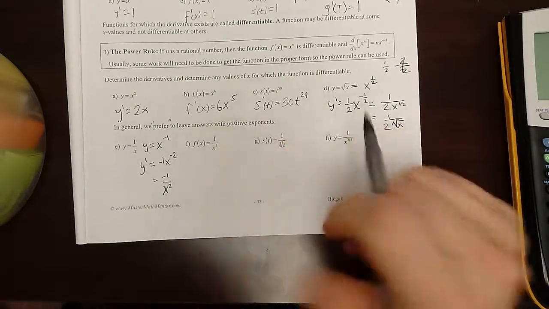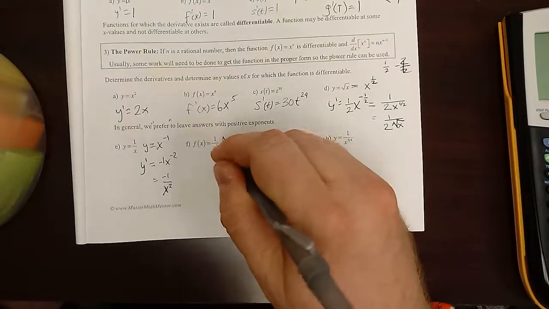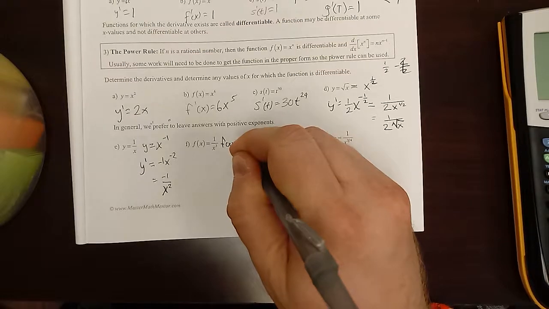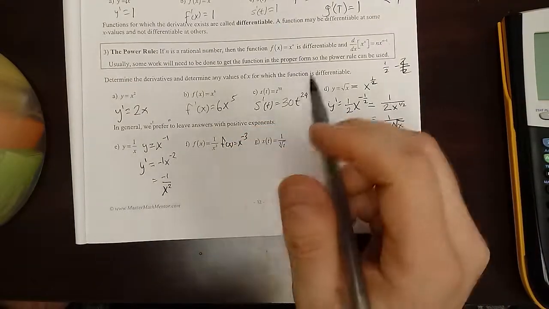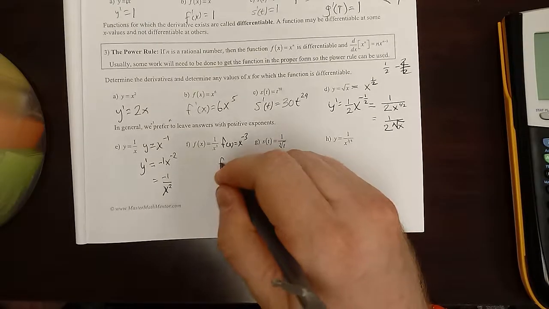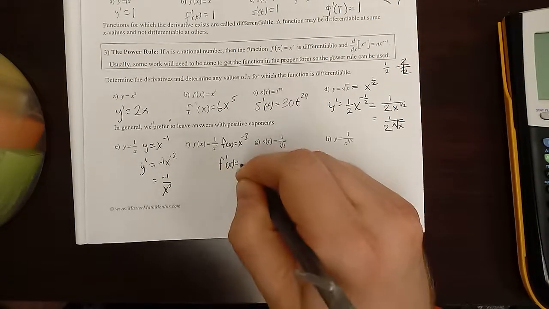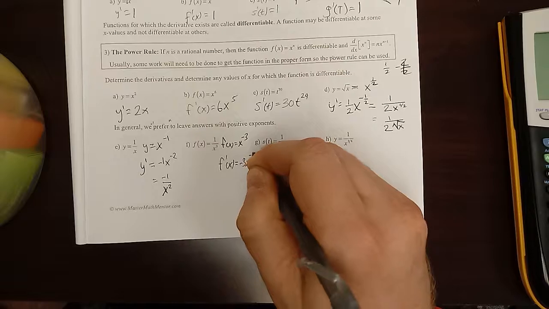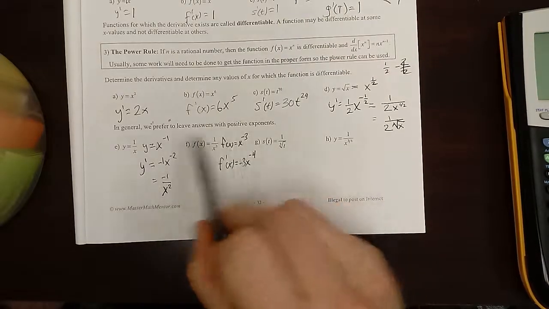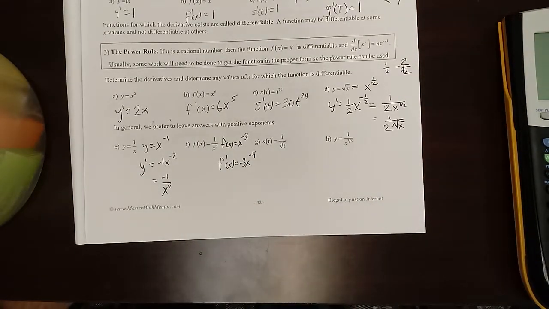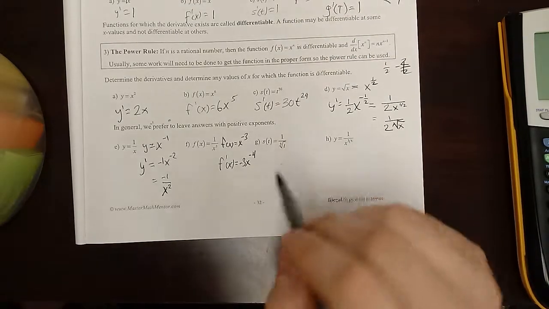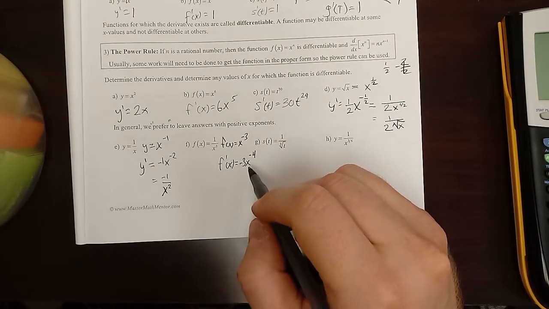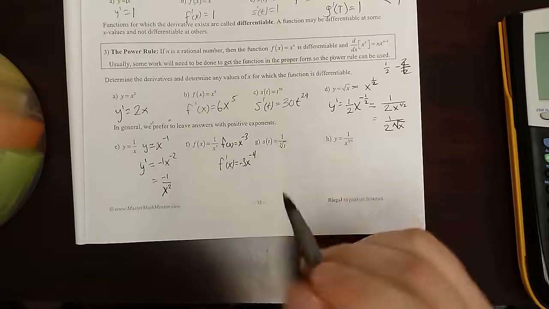Our next one, we can rewrite f of x to say x to the negative 3, right? To unflip an exponent, throw a negative exponent in there. So f prime then is going to be negative 3 x to the negative 4. Remember, we're subtracting 1 from these exponents, so that's why that's happening. Then I want to get rid of the negative exponent though.